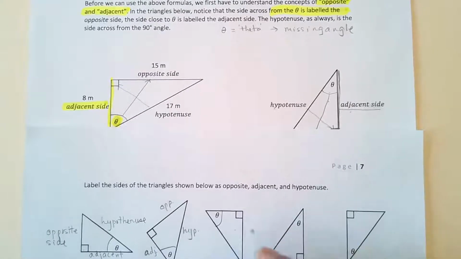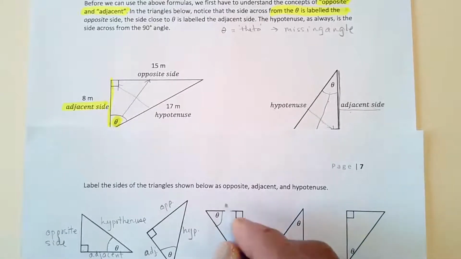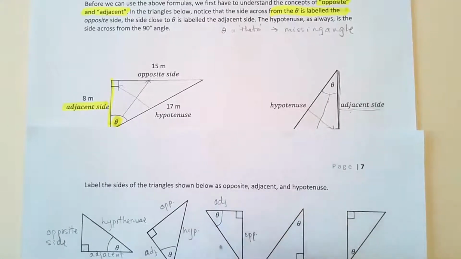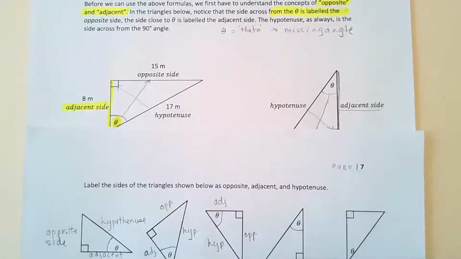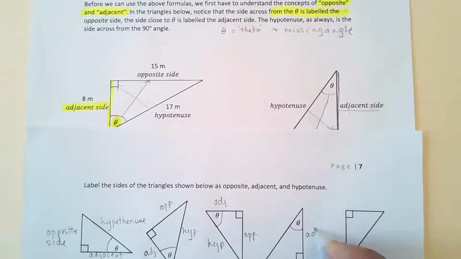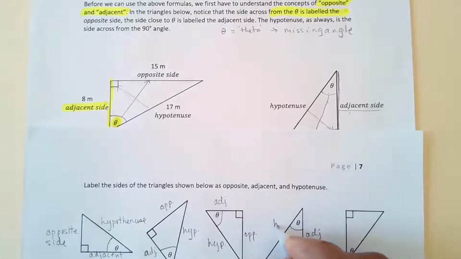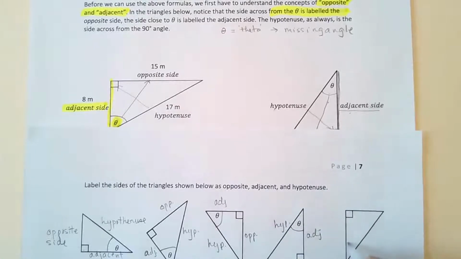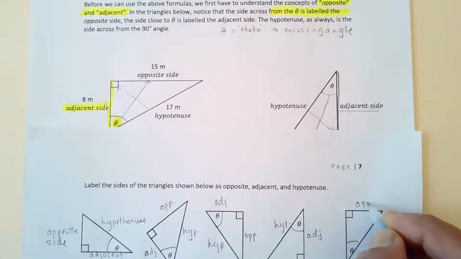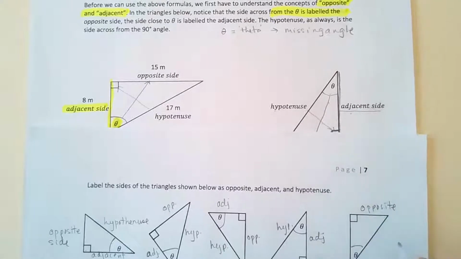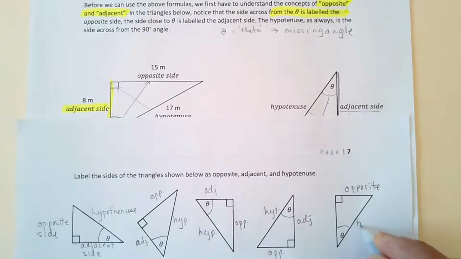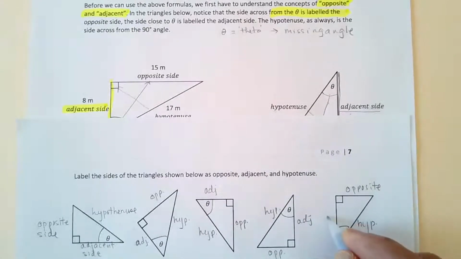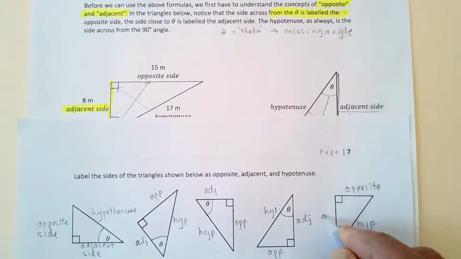This is my reference angle, so this is my opposite side. This is my adjacent and hypotenuse. Angle, opposite side, adjacent side, hypotenuse. This is my reference angle, opposite side, hypotenuse, and adjacent.